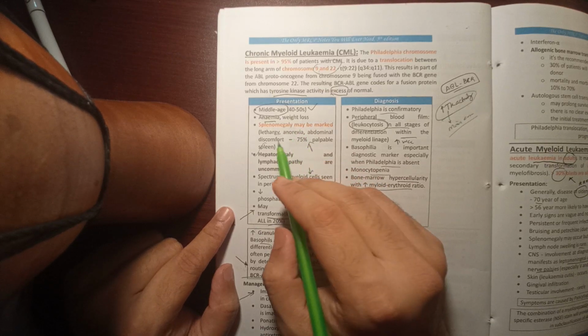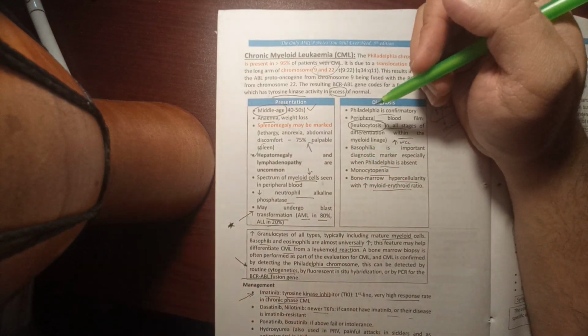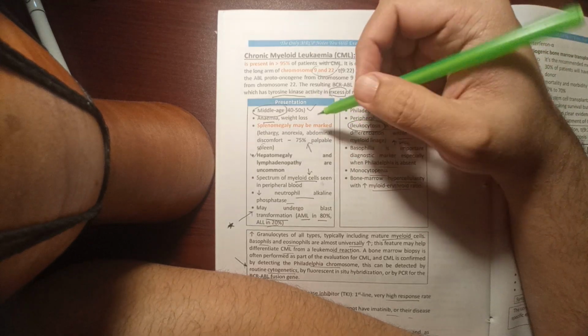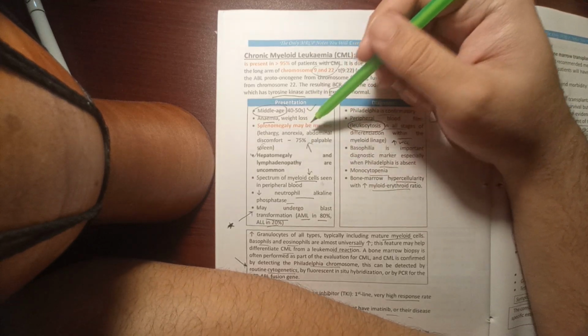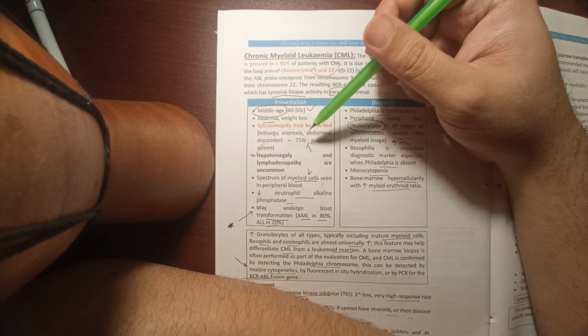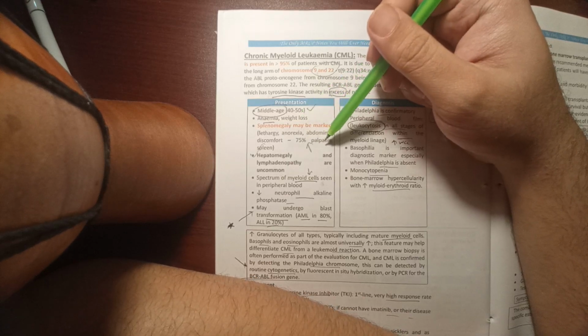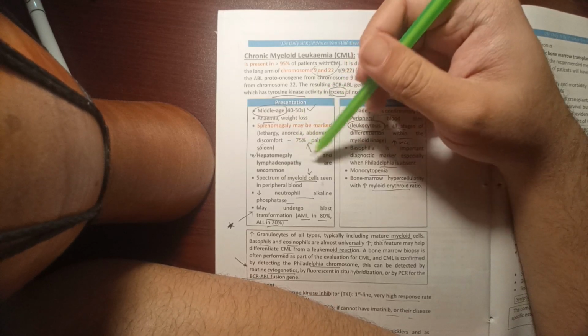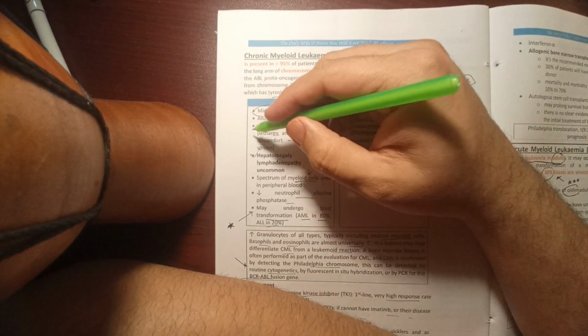splenomegaly. Okay, splenomegaly might be marked, like lethargy, anorexia, abdominal discomfort, 75% palpable spleen. Hepatomegaly and lymphadenopathy are uncommon. Like splenomegaly is the main one.